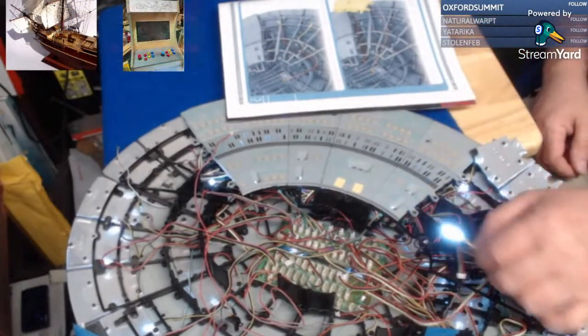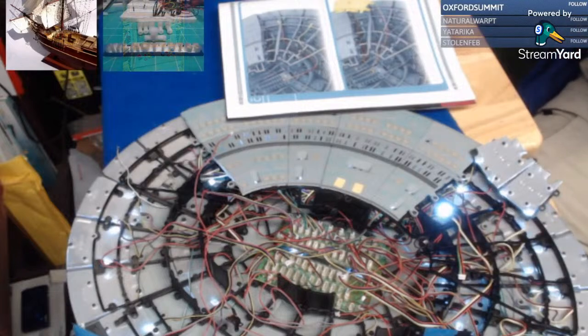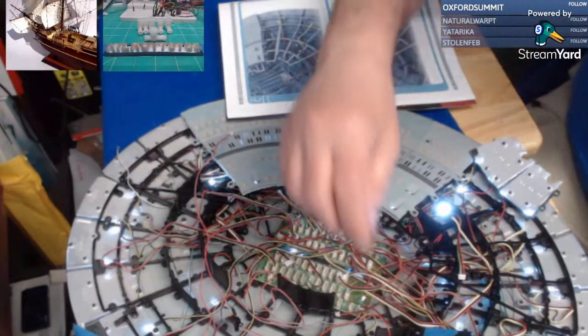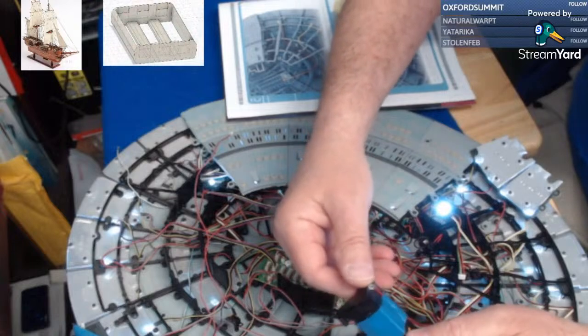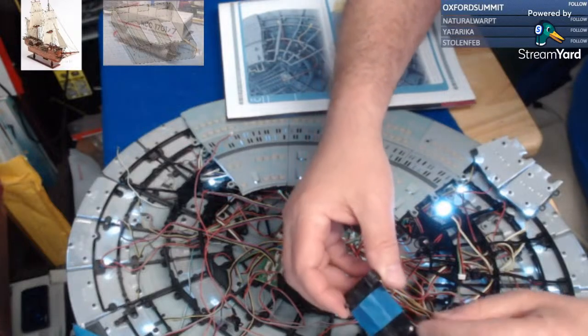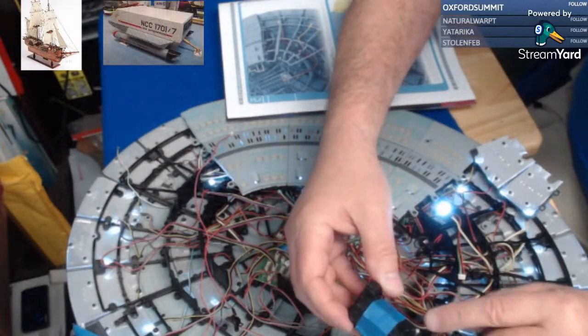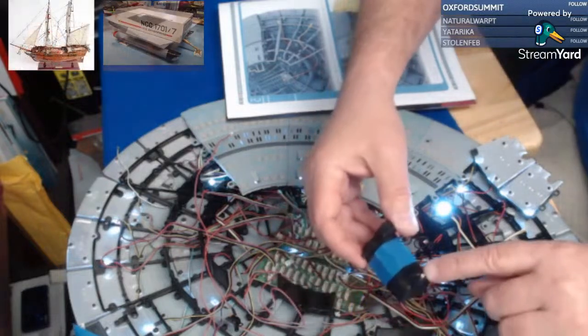All right. So do I have a switch on this thing? No. I guess I could put a switch on this thing. But honestly, this thing's been falling apart on me. I had to resolder it and stuff.